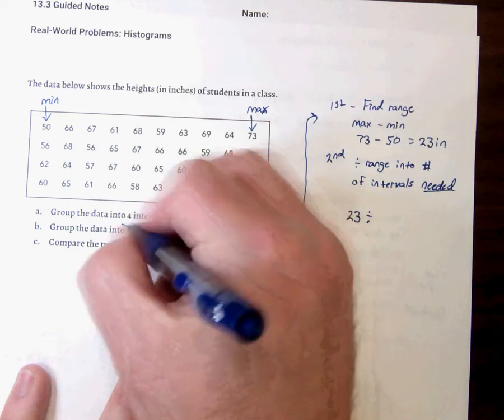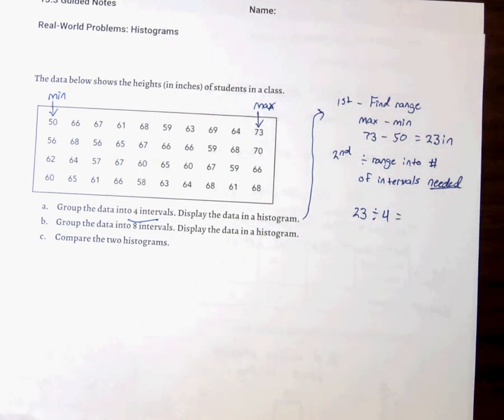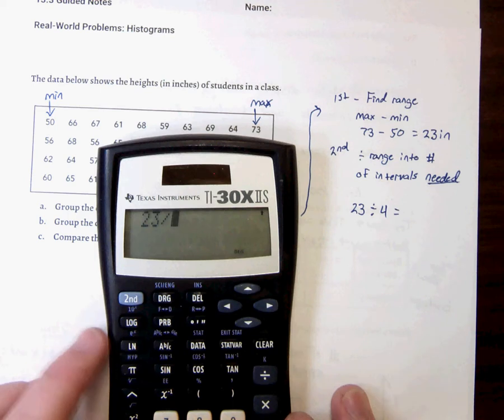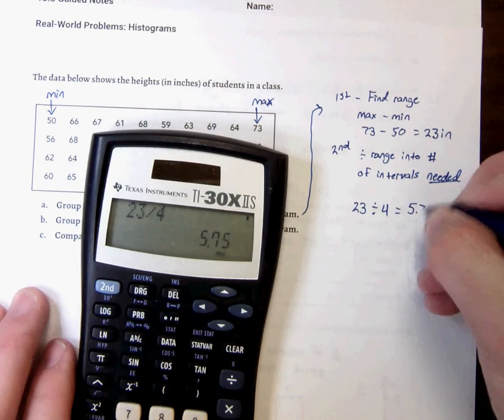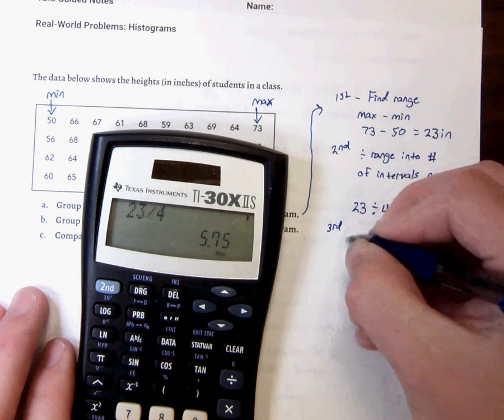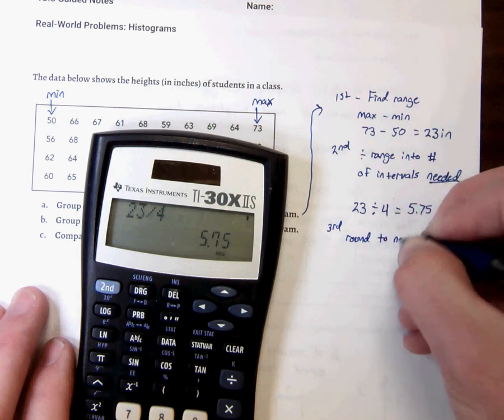Now, what are we going to do with that? Third step. Round to the nearest whole number. So, 5.75 becomes 6. That means we're going to have 6 numbers in each interval.